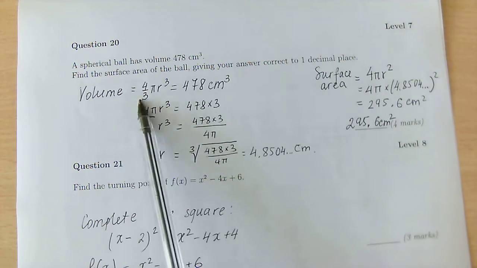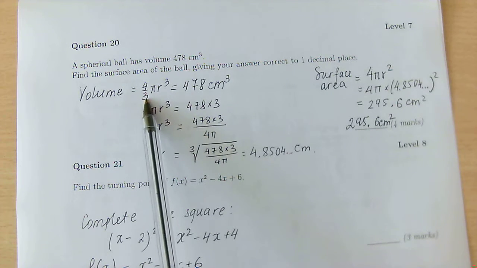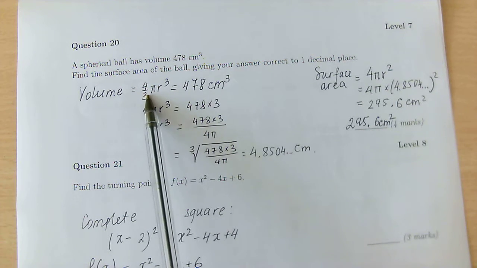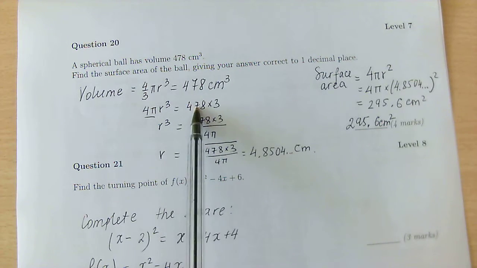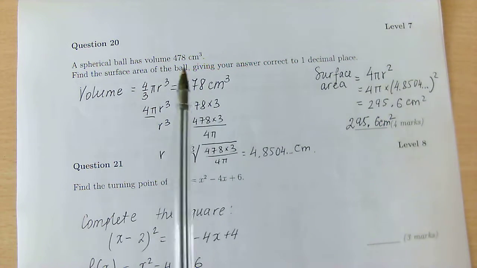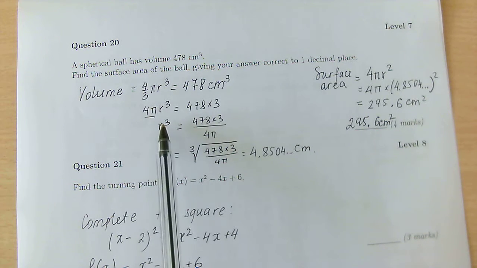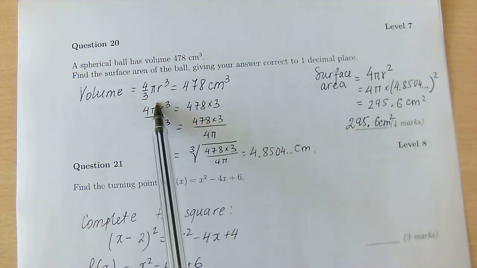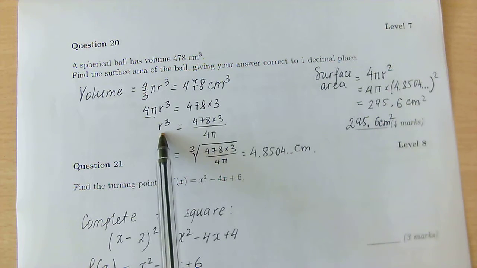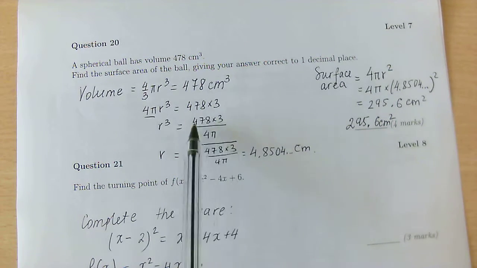Alright? So from this equation, you will be able to find the radius. How? First of all, we're dividing by 3, so to get rid of the denominator, I'm multiplying each side of the equation by 3. So I'm getting 4 pi r cubed equals 478 times 3. Now, this is a coefficient with r cubed, so I will divide by this coefficient just to get r cubed. So I divide both sides of this equation by 4 pi. So 4 pi has gone on this side and only r cubed is left. And on the right side, we will have 478 times 3 divided by 4 pi.